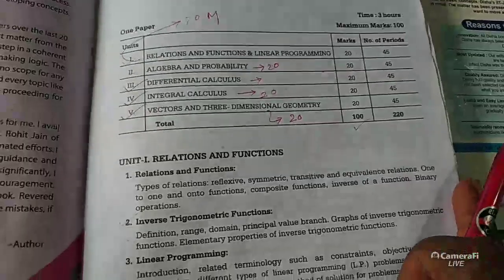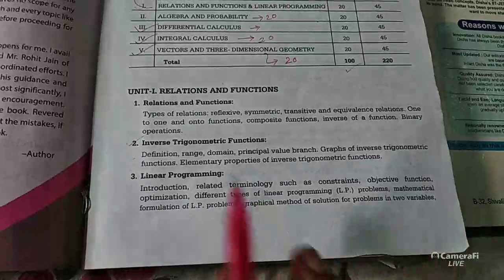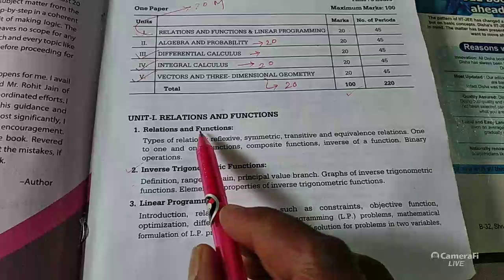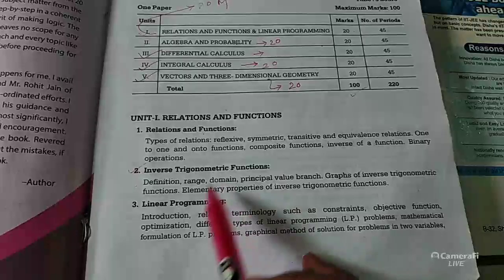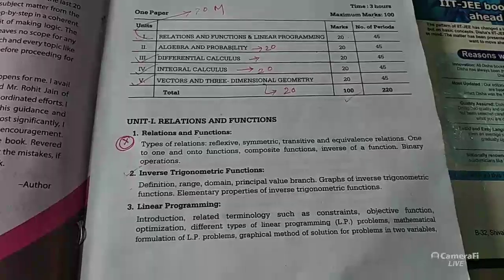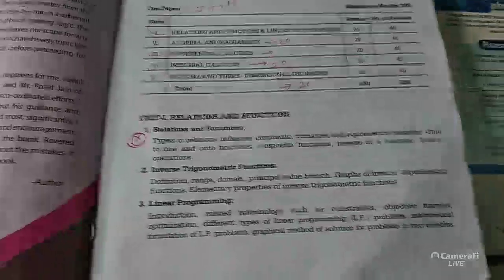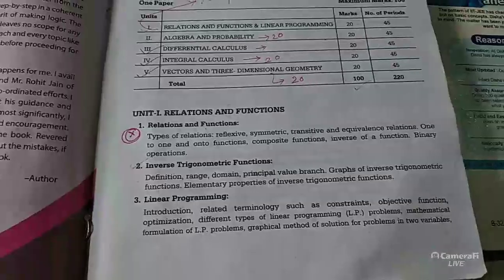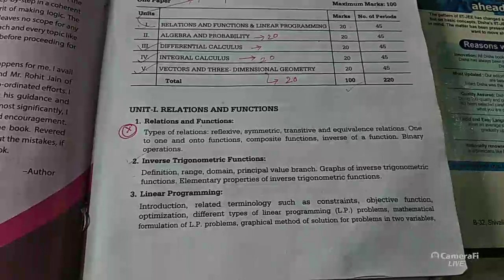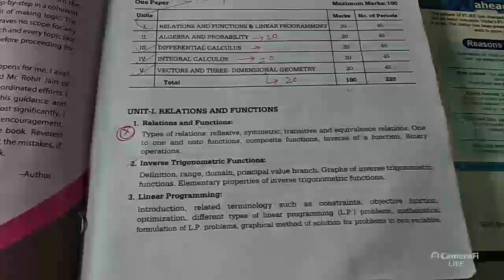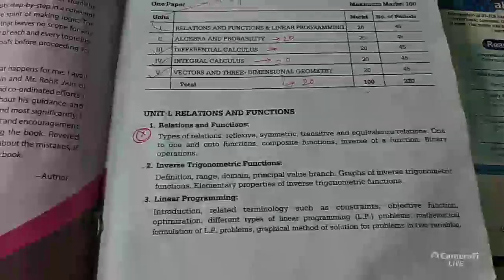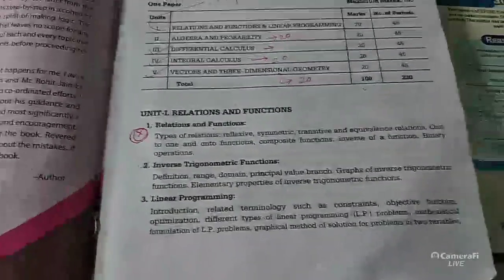Okay, let's see the chapters in each unit. From unit 1 there will be relation and function, inverse trigonometric function and linear programming. This one we study selectively only if we are preparing to score just 80 or 85, but those who are targeting 95 plus have to cover the whole syllabus, because the main target is to score 10 out of 10 in short questions. That is not possible, but 8 or 9 is possible.